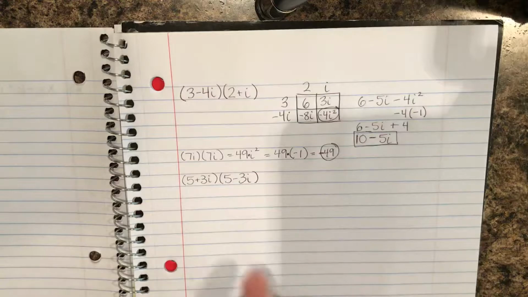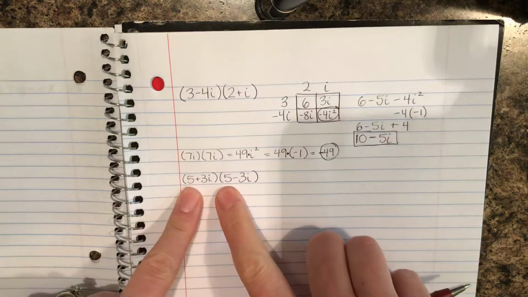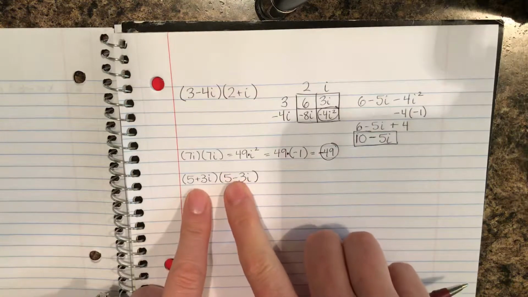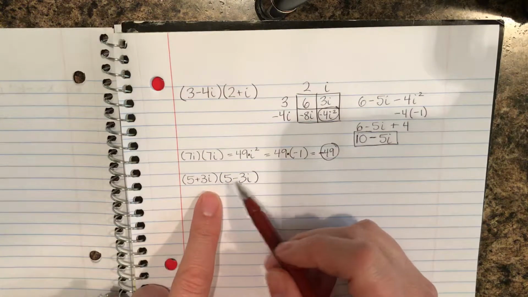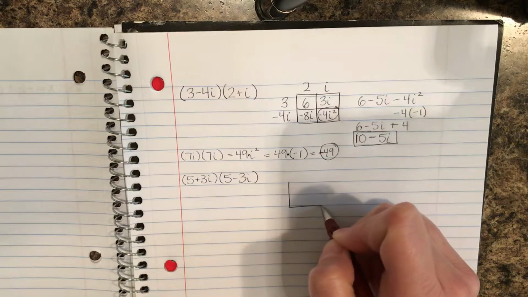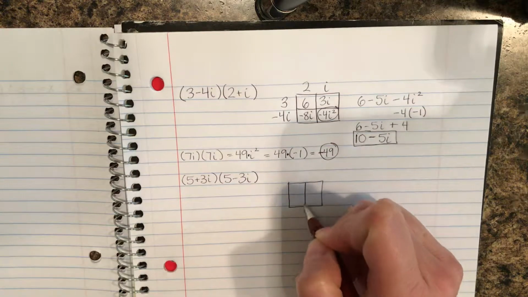Question number 4 is another multiplication, and it's 5 plus 3i times 5 minus 3i. Now, if you'll notice, these are exactly the same number, 5 in front, 3i in the back, with the difference only being the sign in the middle. Okay, and when that happens, that's called the complex conjugate. When the middle sign is the only one that's different, it's called a conjugate.